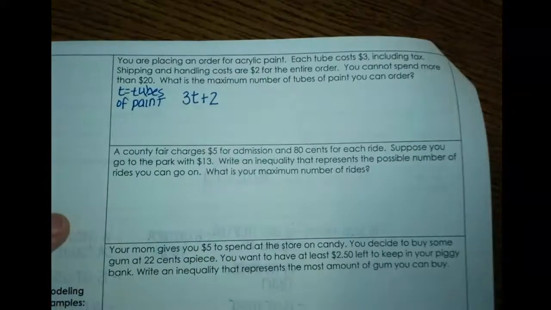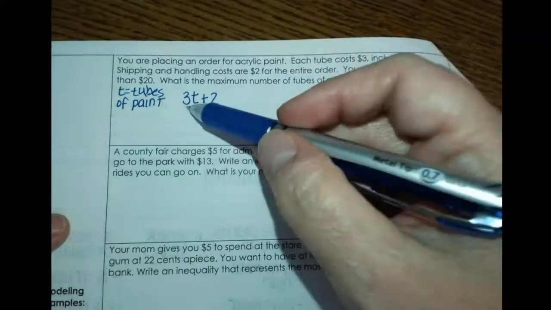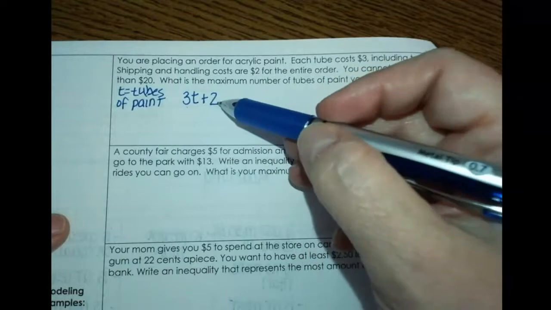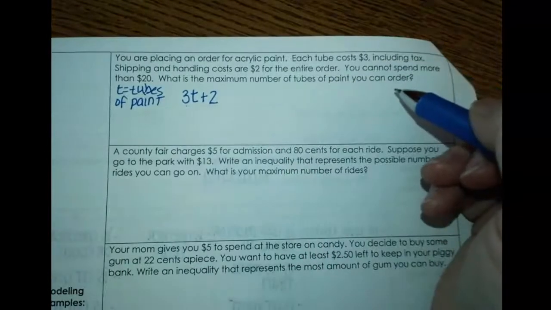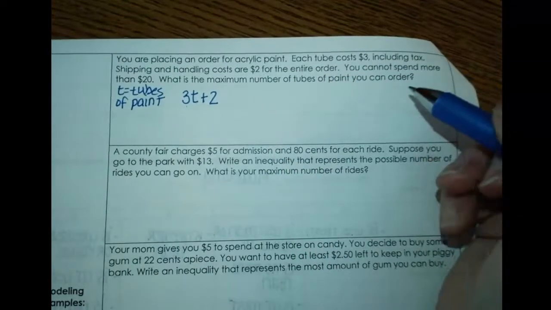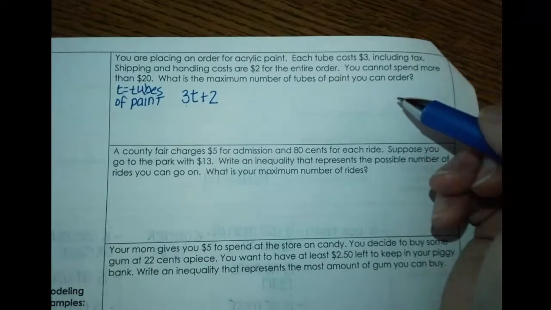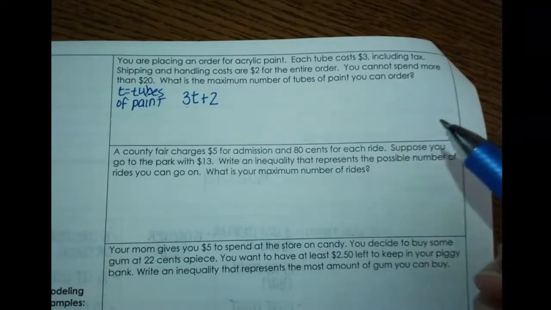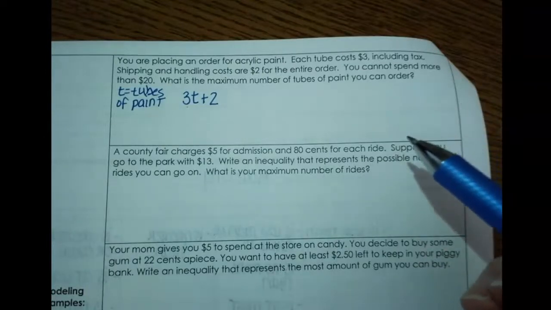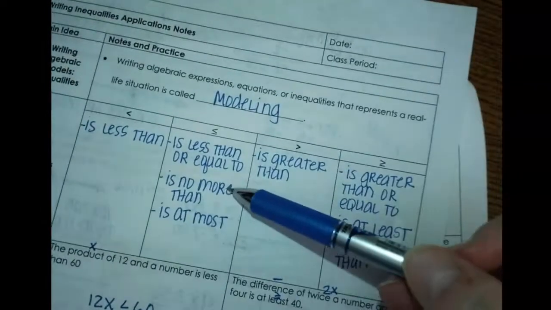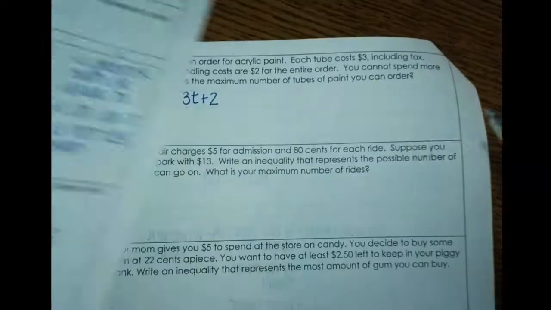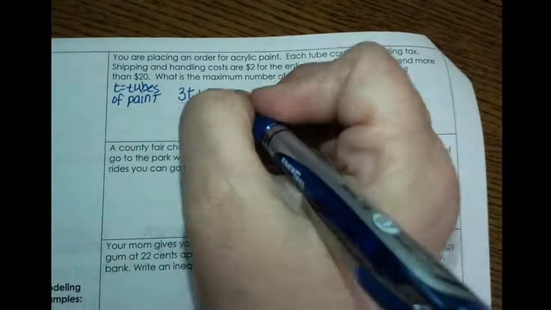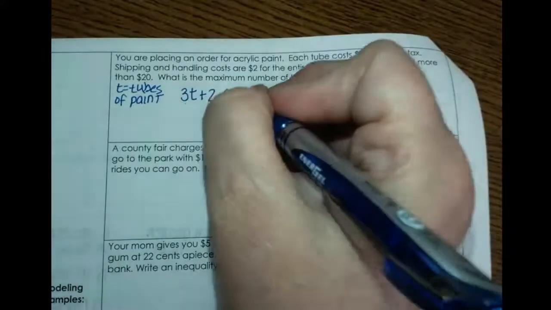So we've got to add that on. So $3 for each tube of paint plus the $2 of shipping. And I cannot spend more than 20. Now here you want to think, can I spend $20? Sure, I can spend $20 because I have $20. And so when we look on here, it says is no more than. So that's really what it's saying. We cannot spend more than $20.